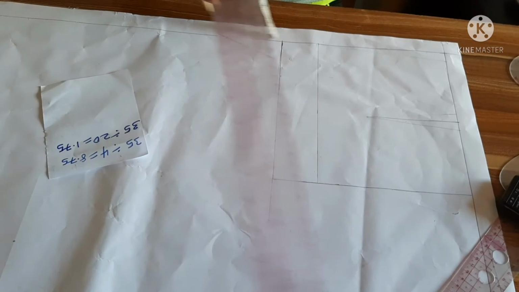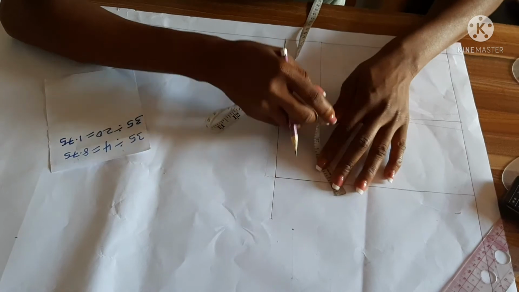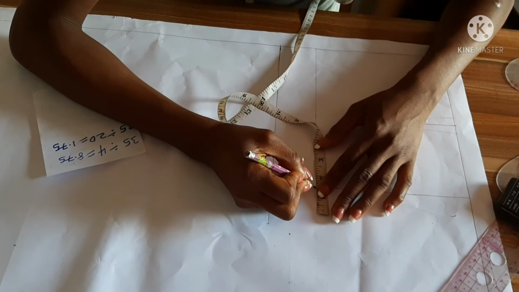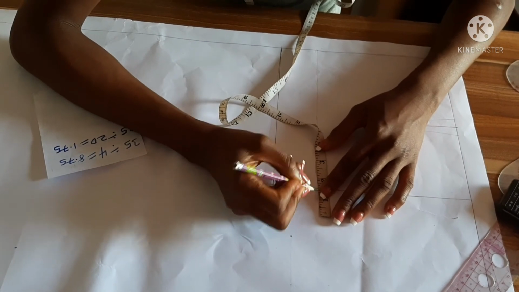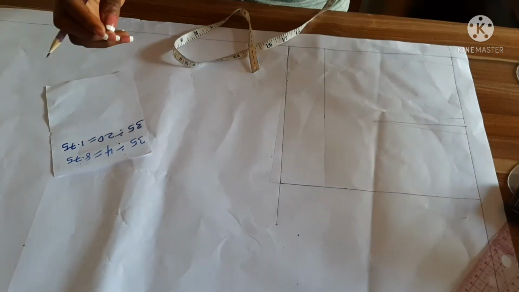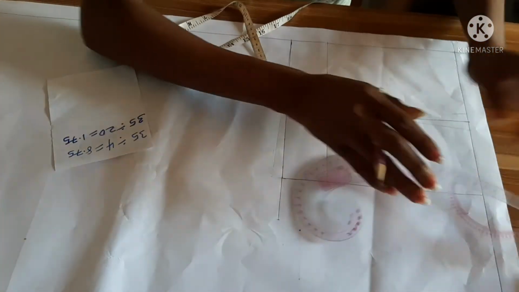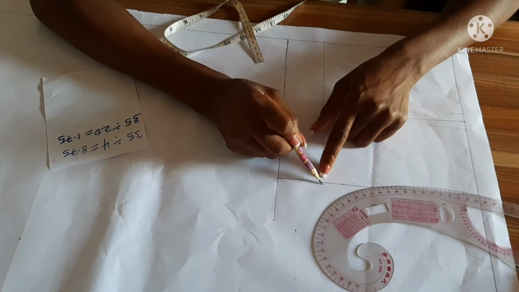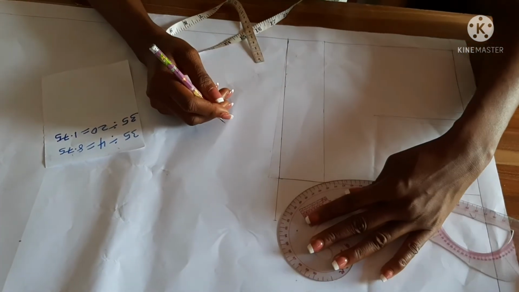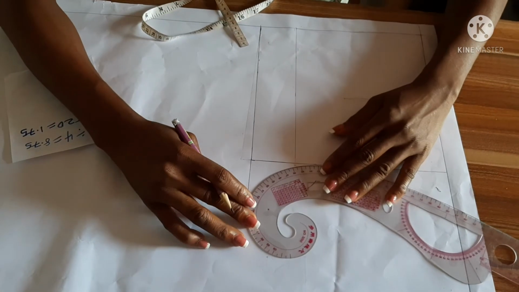So next you want to do, you come to your hip line and measure 0.25 like so. This serves as a guide to where your curve will end. Okay, so what you want to do next is to grab your French curve. Make sure it's touching this 0.25 mark that you made. You can see how I'm trying to direct it.